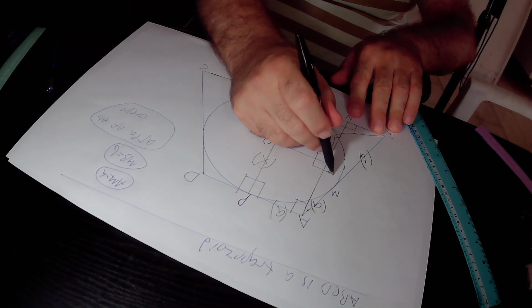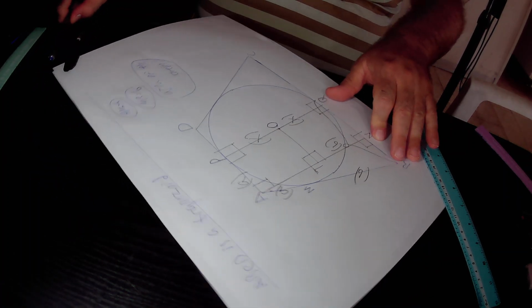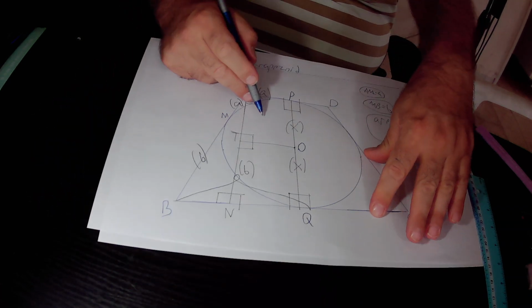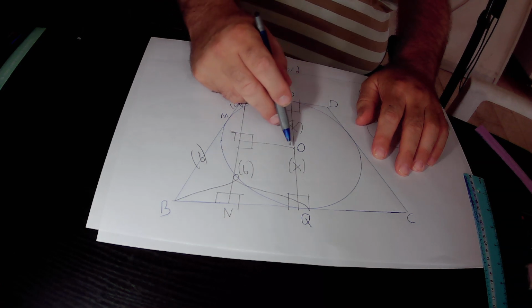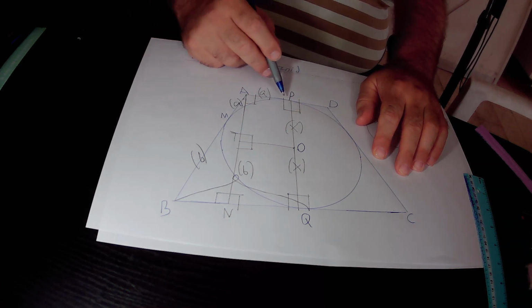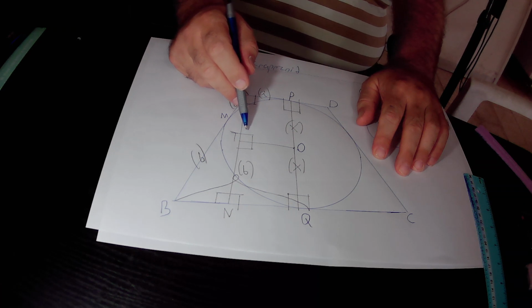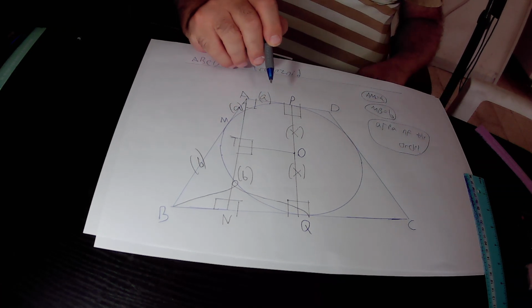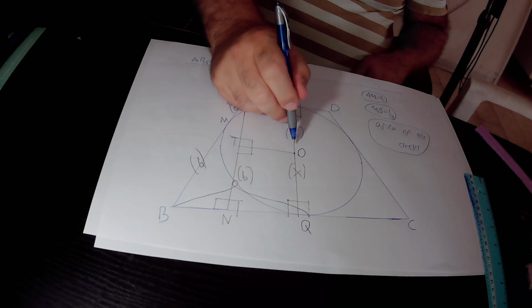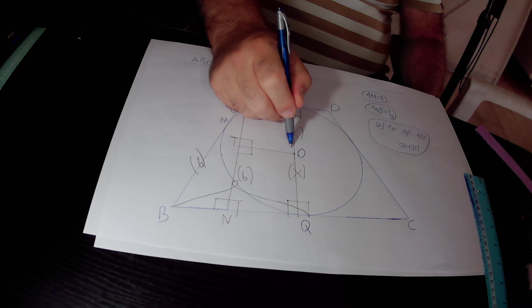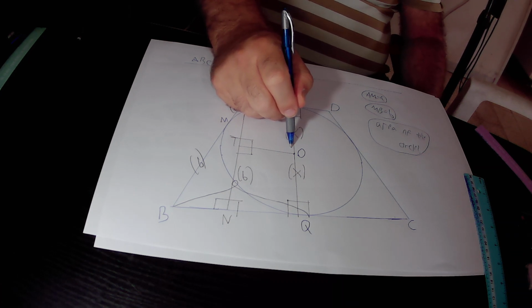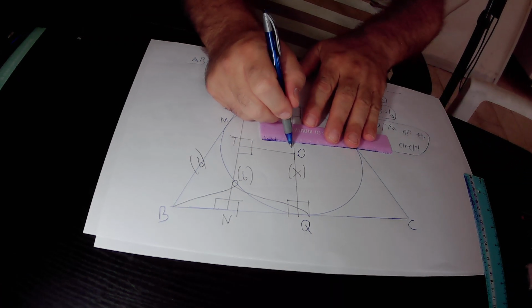By doing this construction, we created this small quadrangle APOT. Inside this quadrangle APOT, we have 1, 2, 3 right angles. The sum of 3 right angles is 270 degrees. So 270 degrees plus the size of this fourth missing angle must be equal to 360 degrees in total, according to the rule that the sum of the angles in any quadrilateral is equal to 360 degrees. Therefore, this fourth missing angle must be equal to 90 degrees.